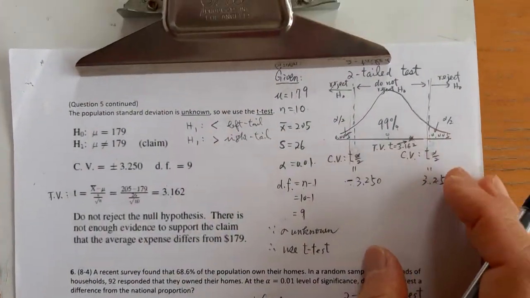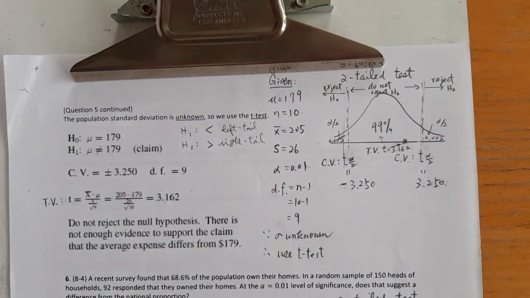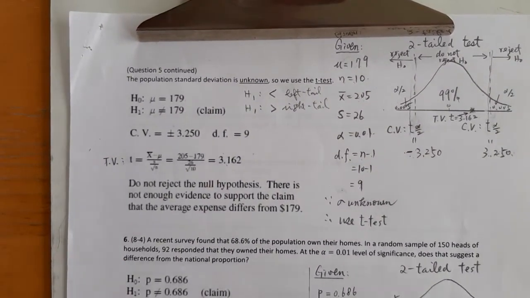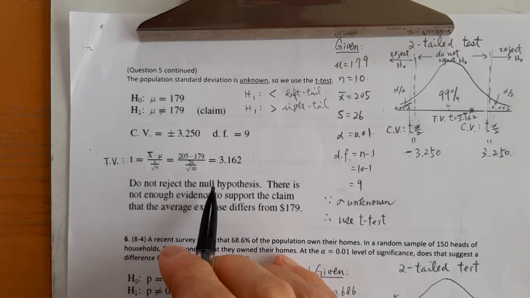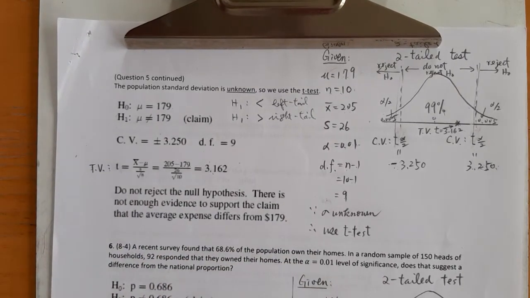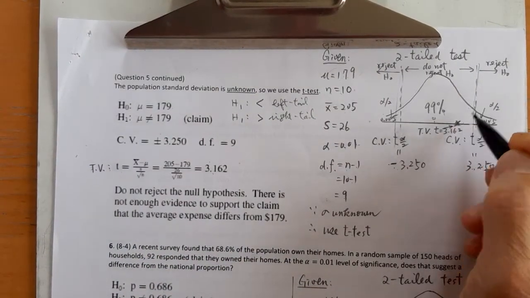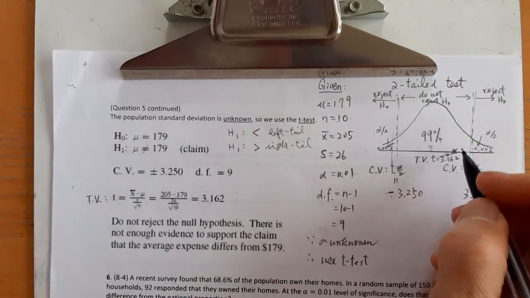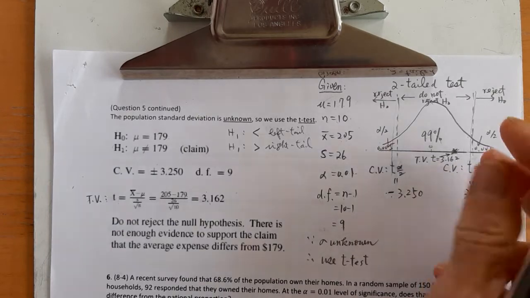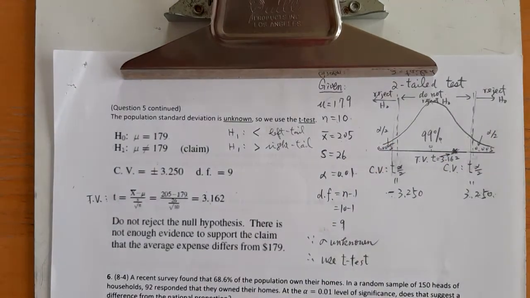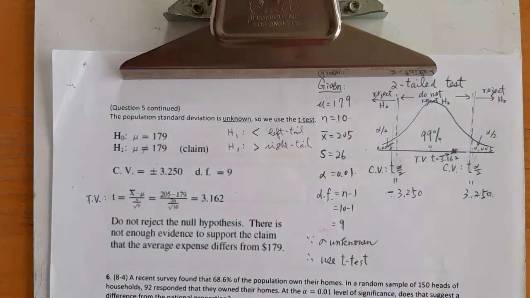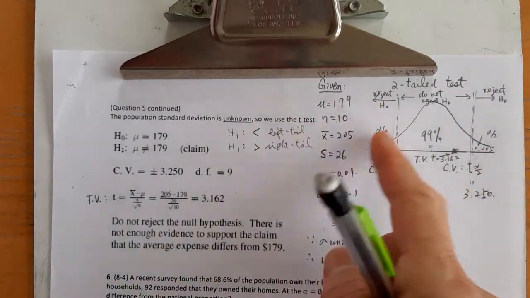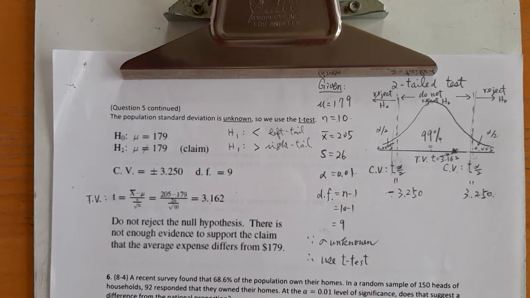So then you do not reject H0. The conclusion: do not reject the null hypothesis H0, because the test statistic is between the two critical values. If it falls in the critical regions, that's reject H0.